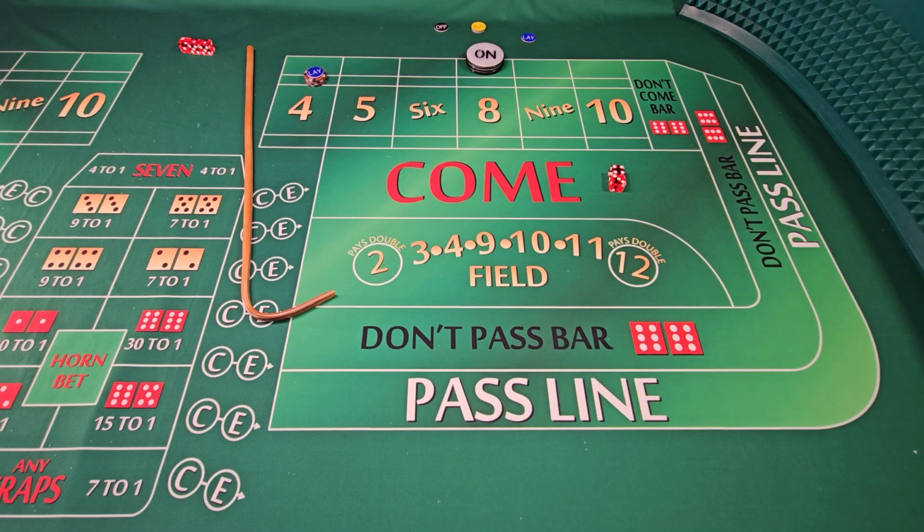And so that is why it is not too common of a bet you will see, but the buy bet for the 4 and 10 will almost always be made. Place bets are always good to be made as well. Again, 4, 5, 9, and 10 must be in increments of 5. The 6 and 8 must be in increments of 6.